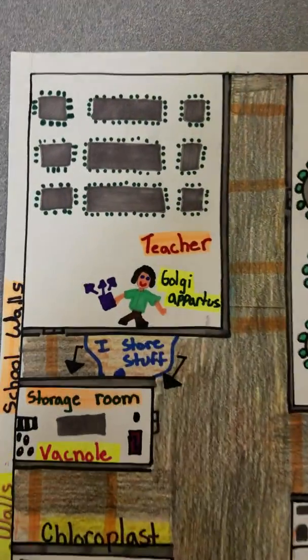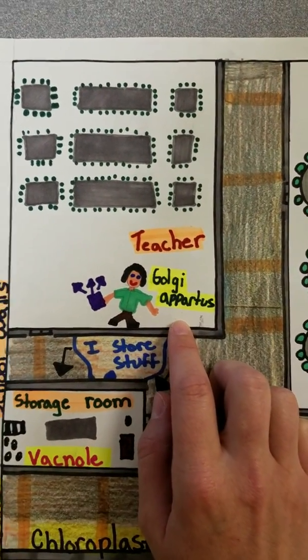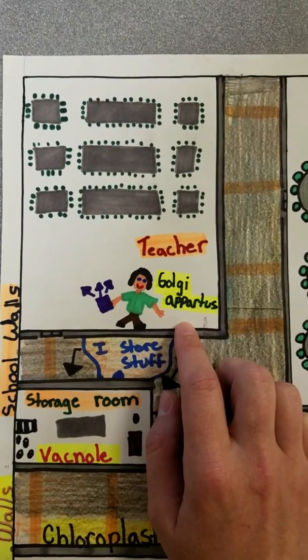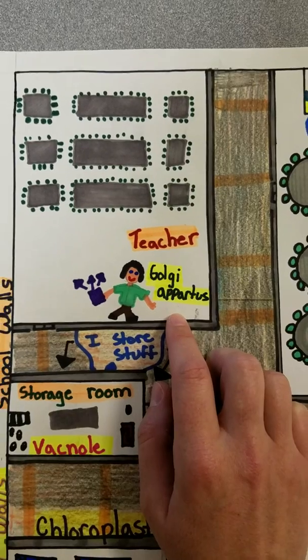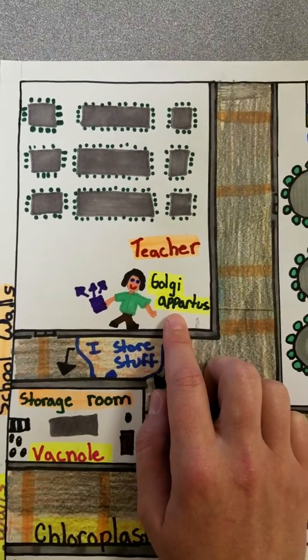And then something that we've learned just yesterday is that a Golgi apparatus packages proteins found in the endoplasmic reticulum and then moves them around the cell. So they said that would be like a teacher because she packages knowledge and moves it around the building.